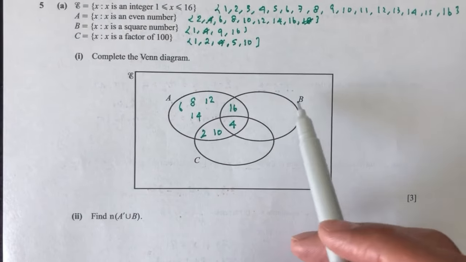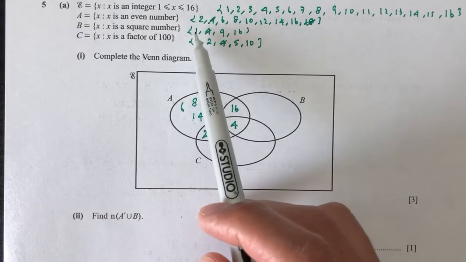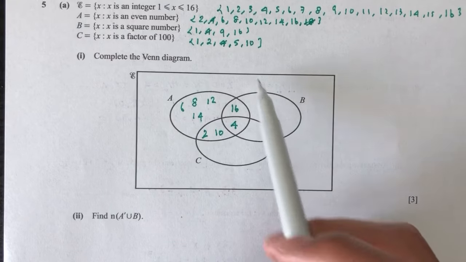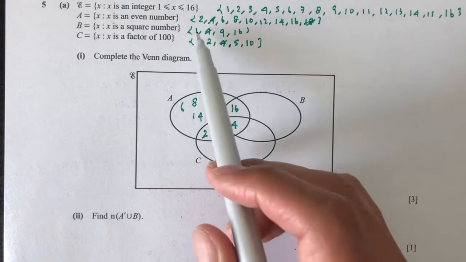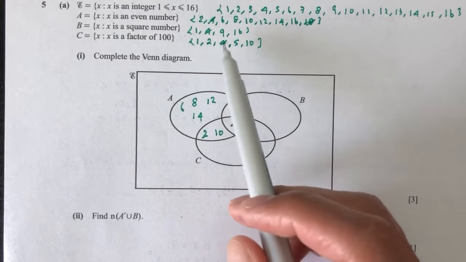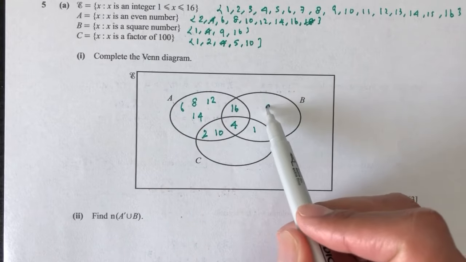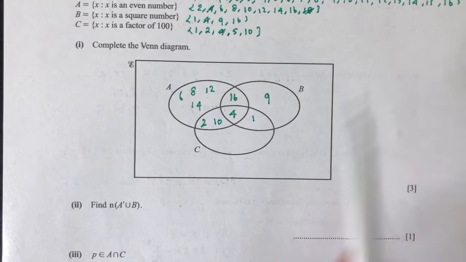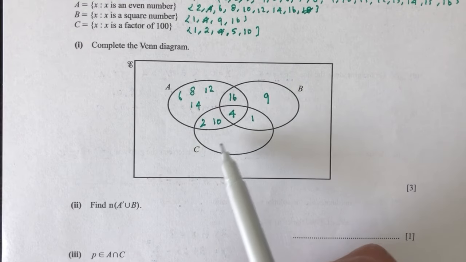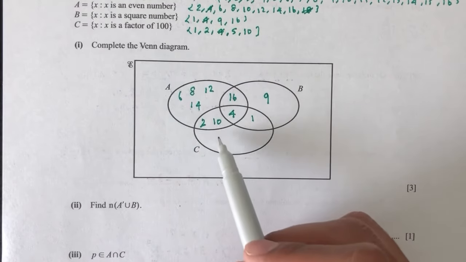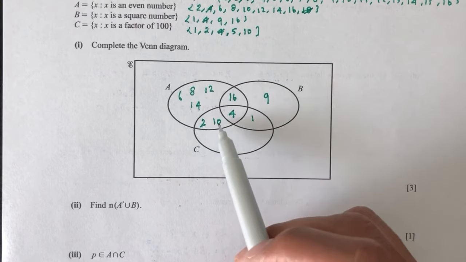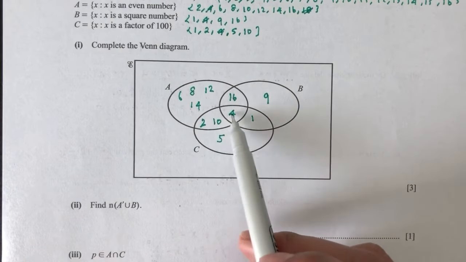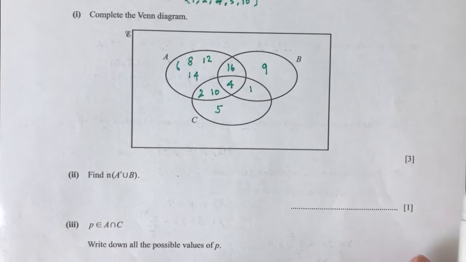Good. So now for set B is 1, 4, 9, 16. So we have to ask ourselves what's remaining over here. What do we have common between B and C? We have 1, so 1 is common, and then that's it. So 9 is remaining over here. So 1, 2, 3, 4 numbers, and the last one here for part C. See what's remaining. 2 is here, 10 is here, so 5 will be here, and 1, 2, 3, 4, 5. Okay, that's good. That's everything for this Venn diagram.